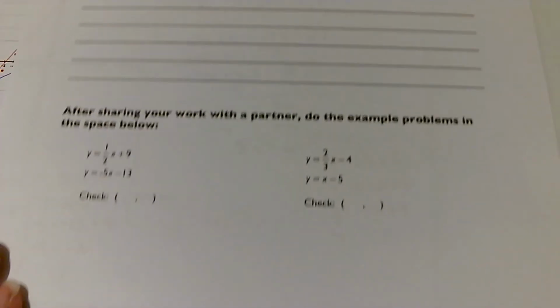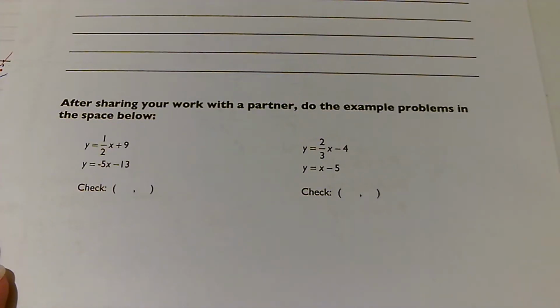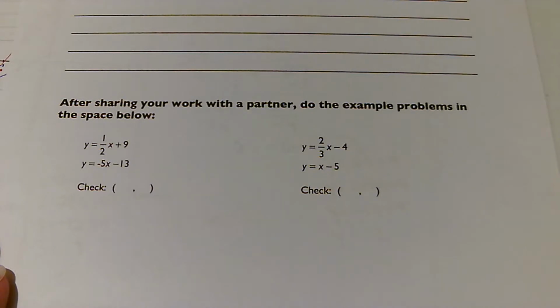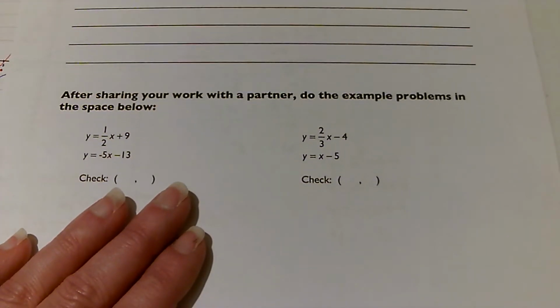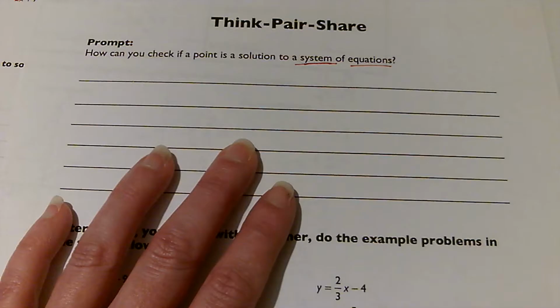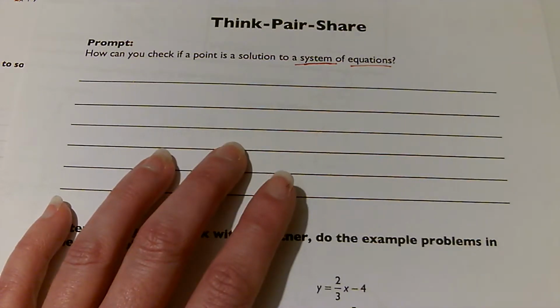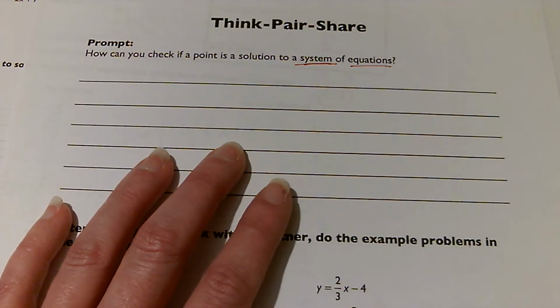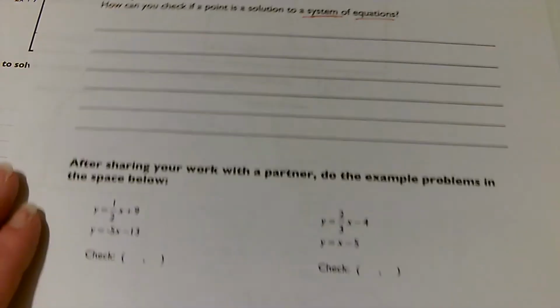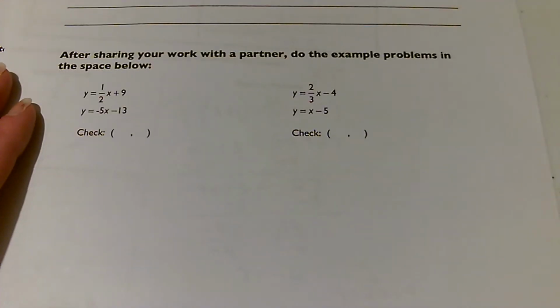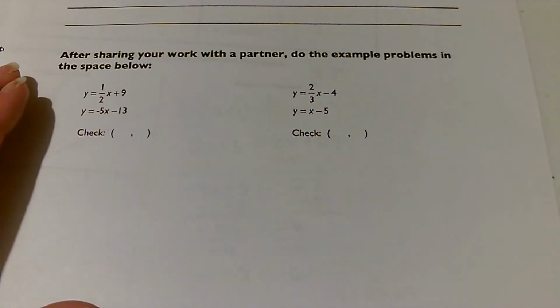Then, working with your partner, I want you to try these two. And we're going to check these here in a second. Now, I'm going to want you to turn in your prompt when you turn in the practice problems you're going to get in just a second. But I'm going to let you try these after you finish the Think, Pair, Share.